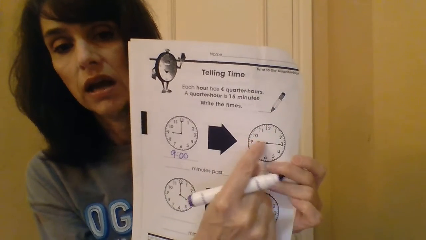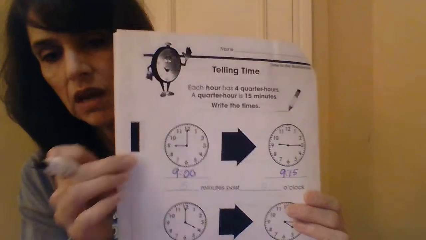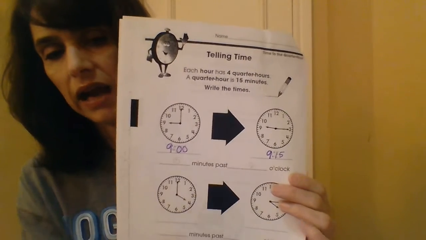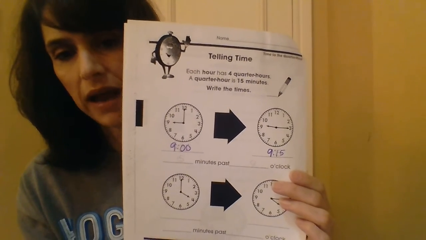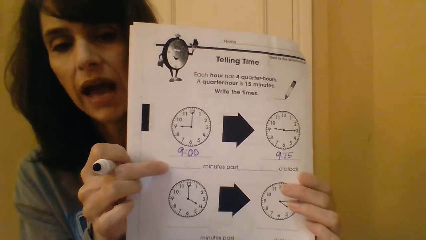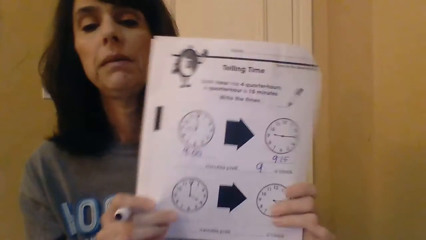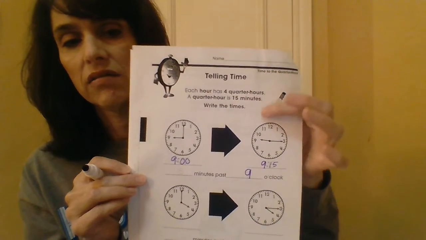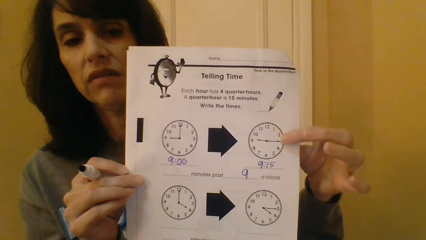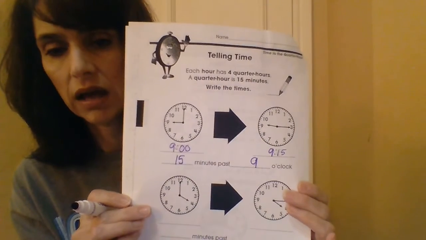Now the clock no longer says 9 o'clock because the minute hand isn't straight up to the 12. It is over to the 3, which means 15. So this would be 9:15. So between 9 o'clock and 9:15, 15 minutes has passed. So we're going to say it is how many minutes past 9 o'clock? I'm going to fill this in. How many minutes past 9 o'clock is it? 5, 10, 15. It's been 15 minutes past 9 o'clock.